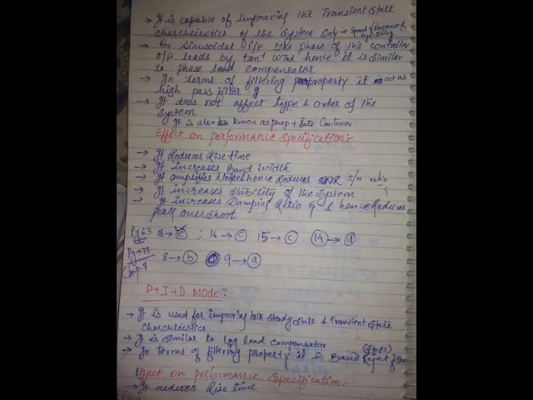It is capable of improving the transient state characteristics of the system only. That is the speed of response of the system.